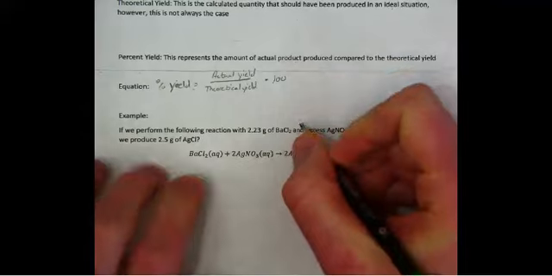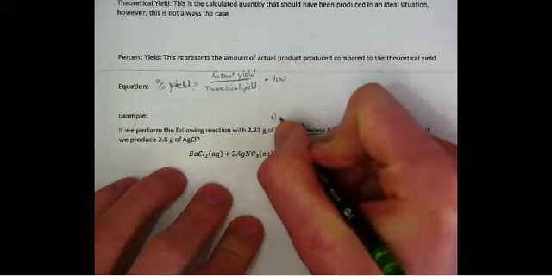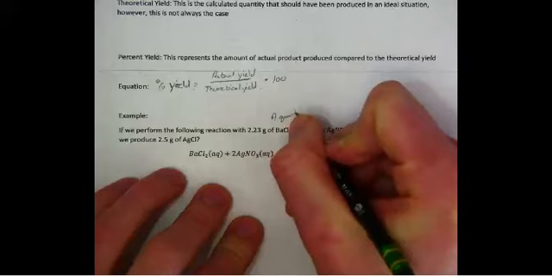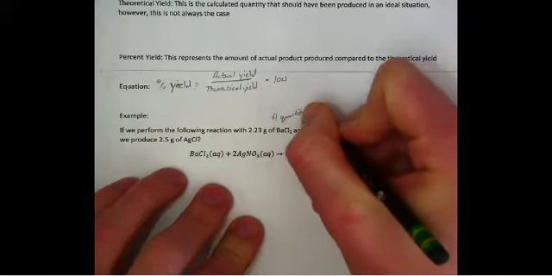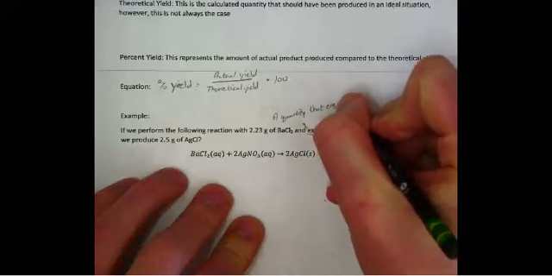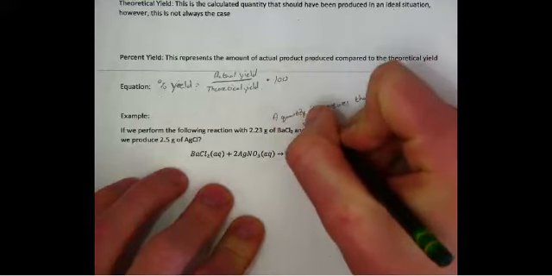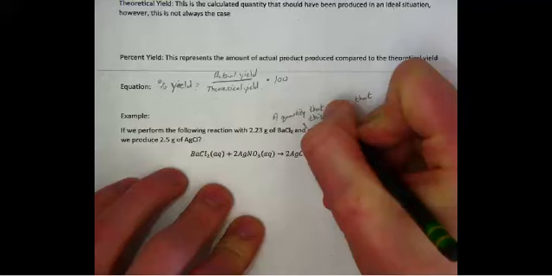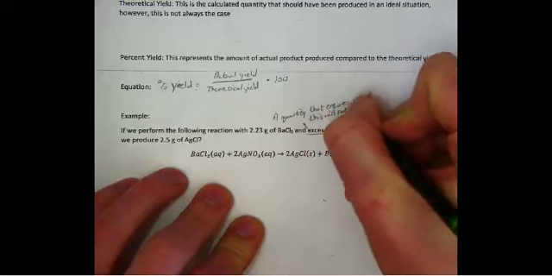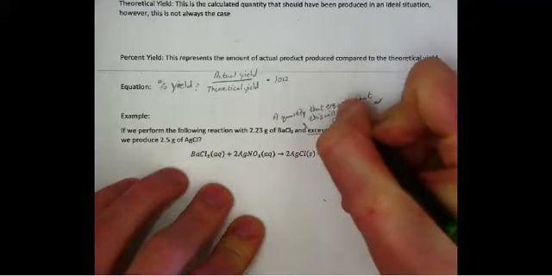Excess is defined as a quantity that ensures that this will not limit our products.